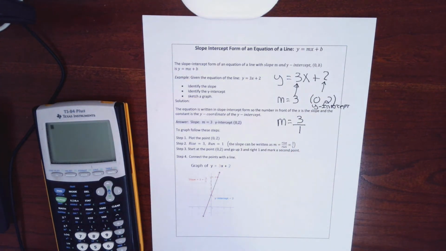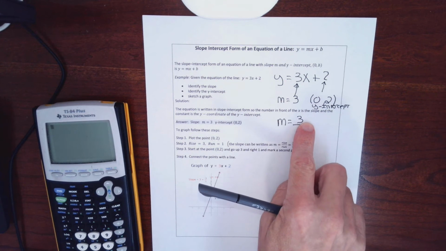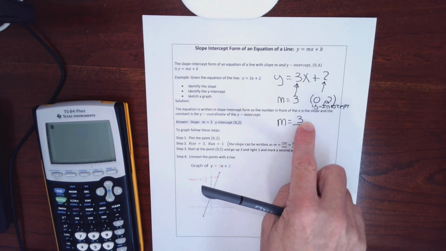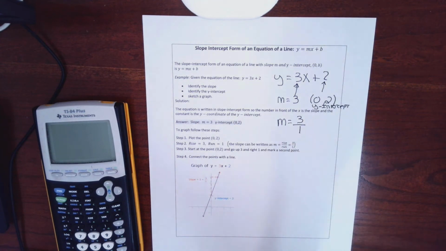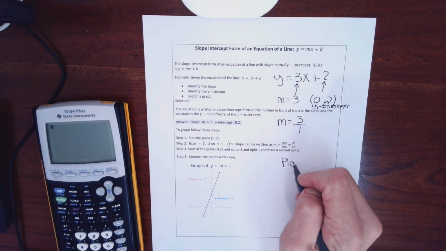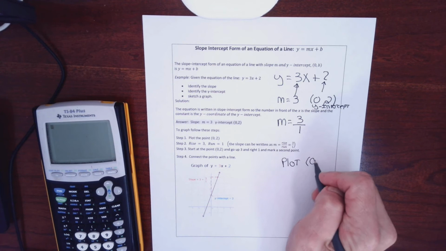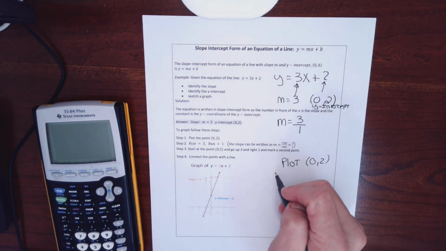The slope tells me how to move around from point to point. The slope is positive 3 over 1. The numerator is the y direction, which is up if it's positive, down if it's negative. The denominator is the x direction, right if it's positive, left if it's negative. To graph this, I'm going to plot the point 0,2, which is the point that I got by inspection, and then I'm going to use the slope.